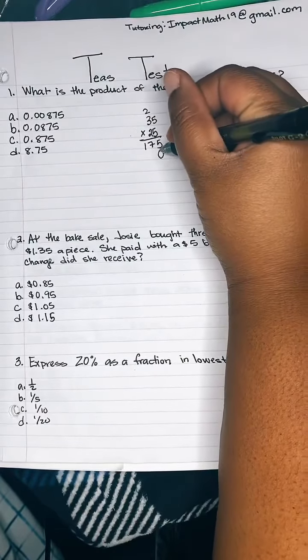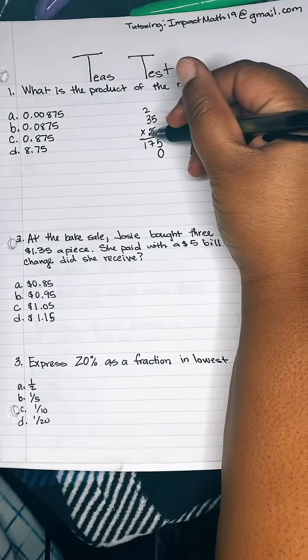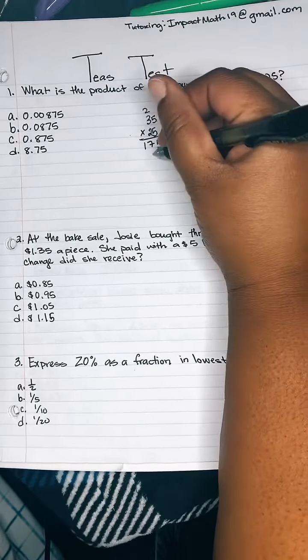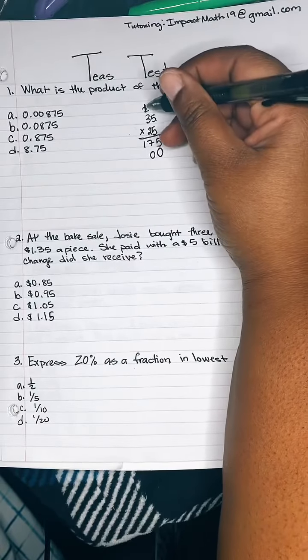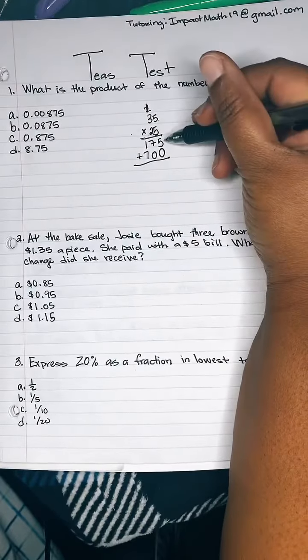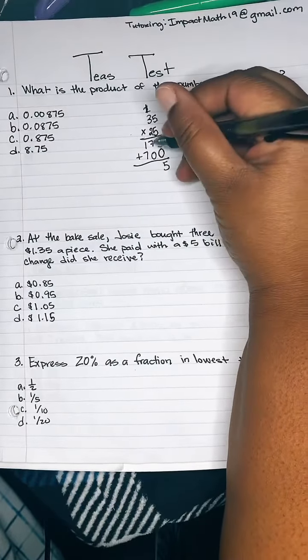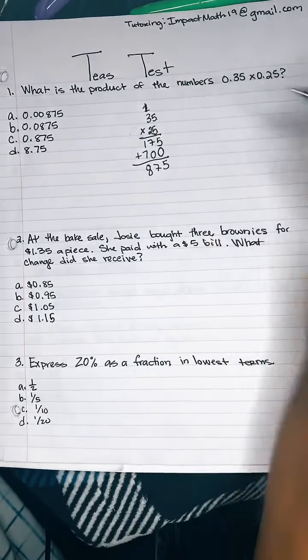Now we have to put a placeholder of 0 because we're moving to the 10s spot. So 2 times 5 is 10. Carry the 1 now. And then 2 times 3 is 6 plus 1 is 7. And then we're going to add. So 5 plus 0 is 5. 7 plus 0 is 7. And 1 plus 7 is 8.